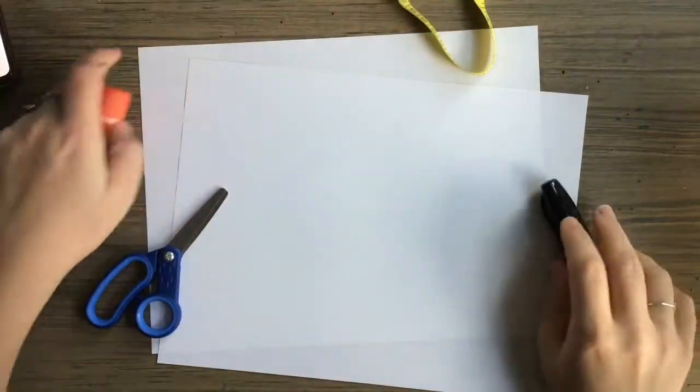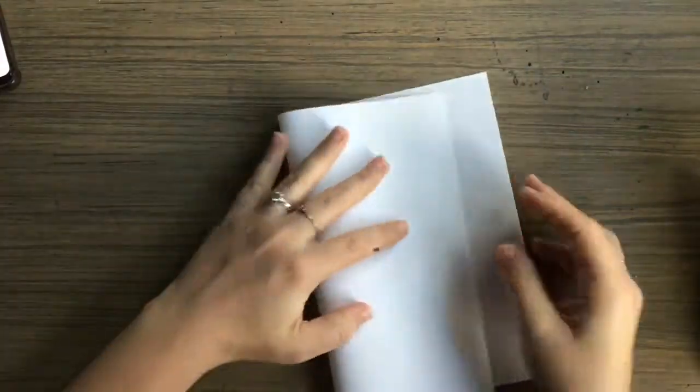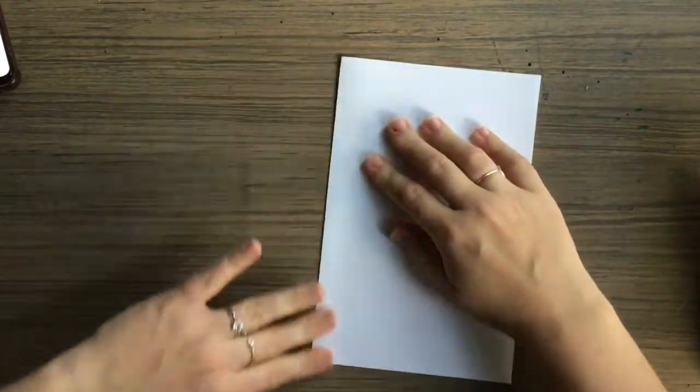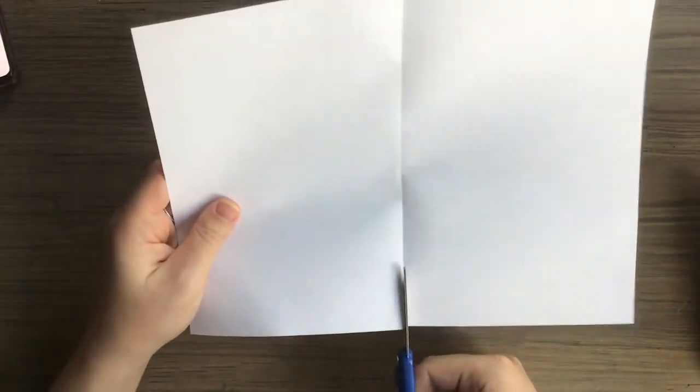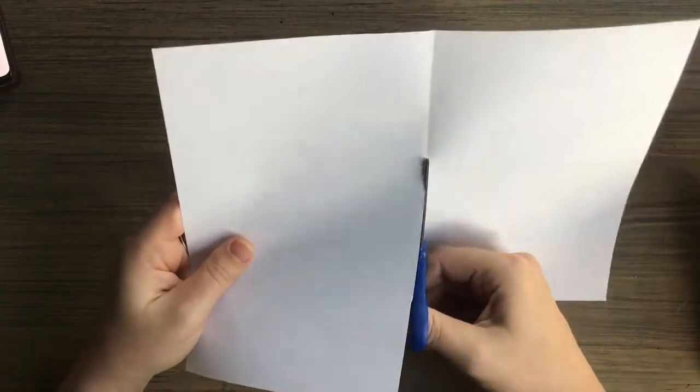To make your Agamograph, you will need 2 pieces of paper that are the same size. Set one aside and fold the other one in half. Open it up and cut along the fold line. These 2 pages will be the 2 different images in your Agamograph.